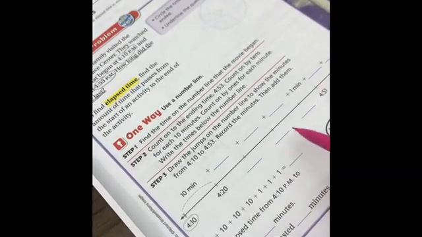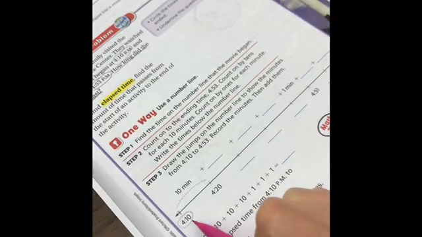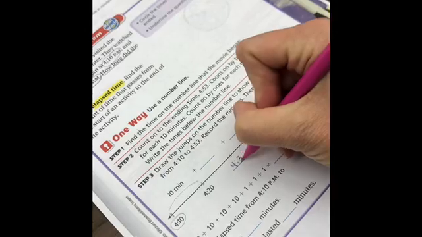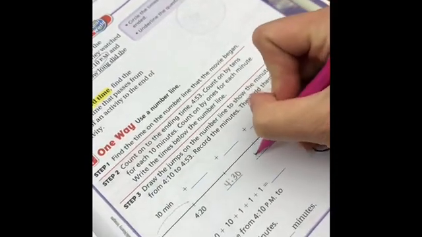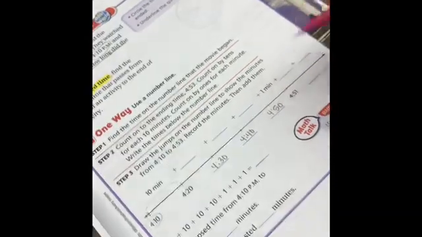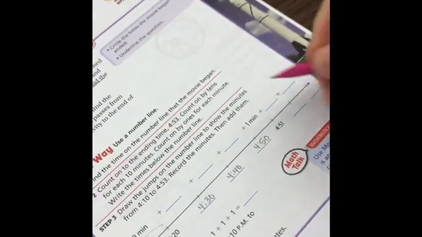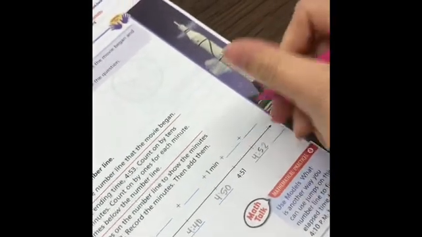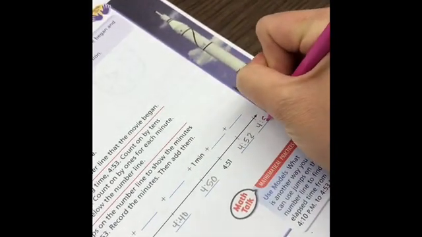So down here on these blanks is where we're going to begin. So it goes 4:10, 4:20, this will be 4:30, and then 4:40, and then 4:50, and then after that it's by 1. So then it goes 4:51, 4:52, and then 4:53.